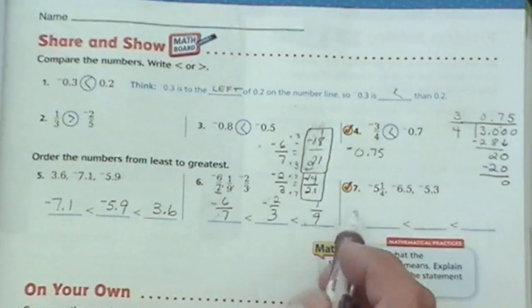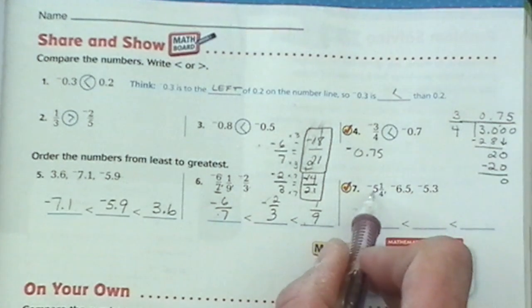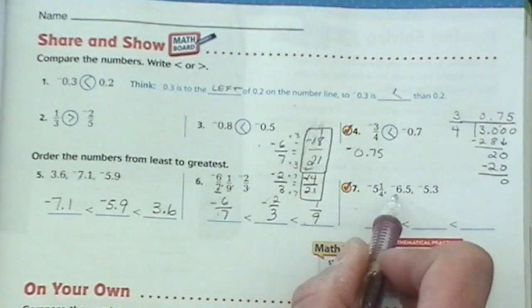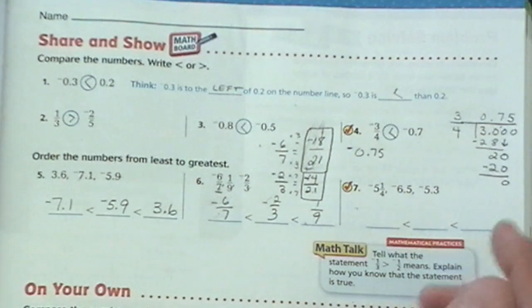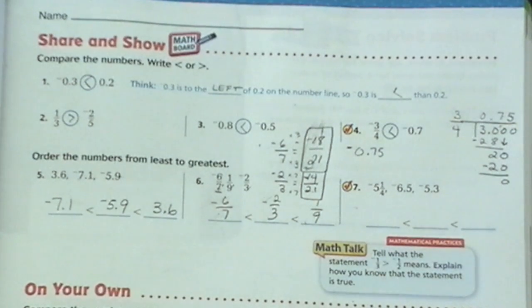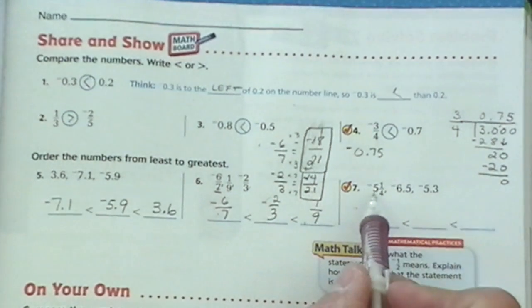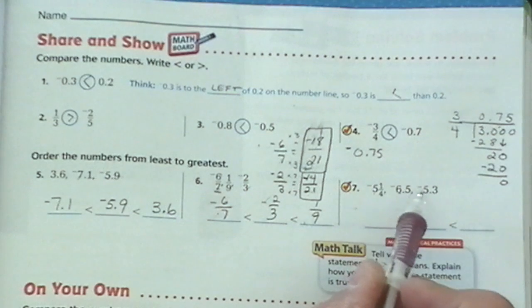Number 7 says that I have negative 5 1/4, negative 6 5/10, and negative 5 3/10. All three values are negative, so I'm not going to be able to just throw an answer into our greatest. Here I have a 5 in my whole numbers, a 6, and a 5.